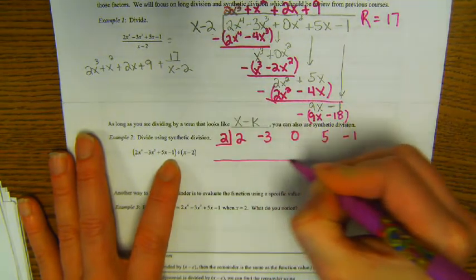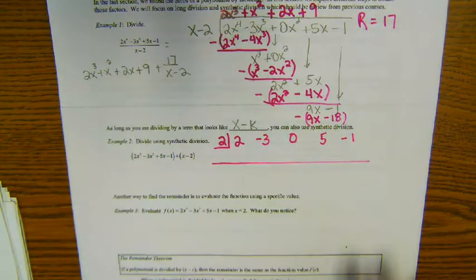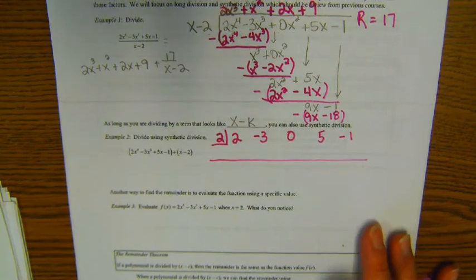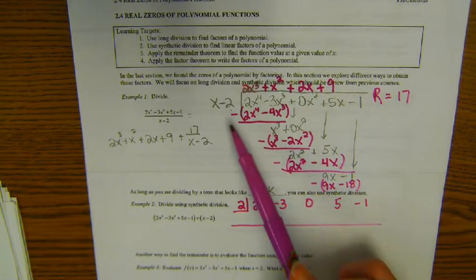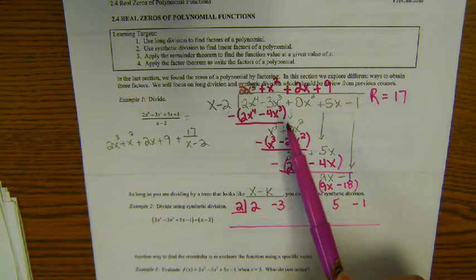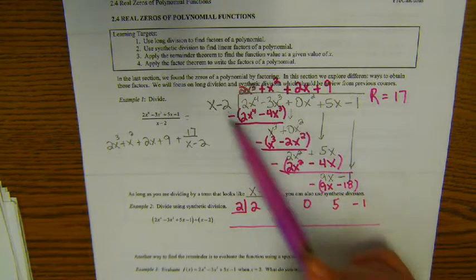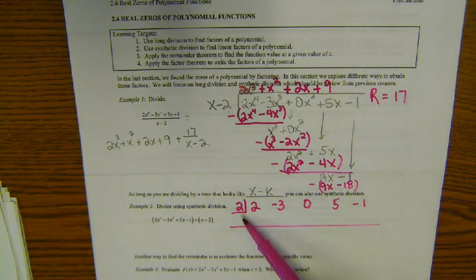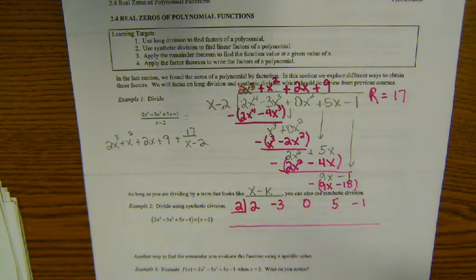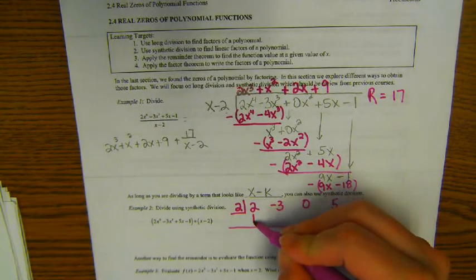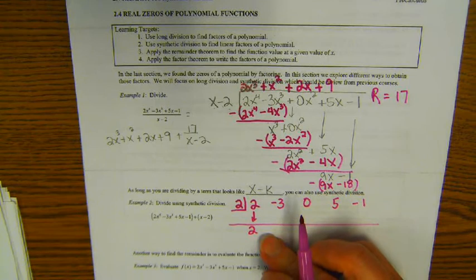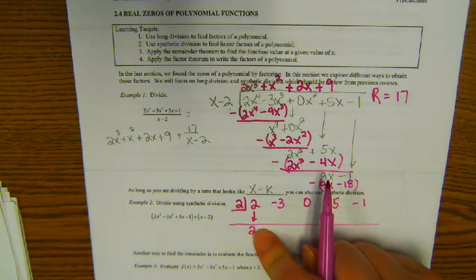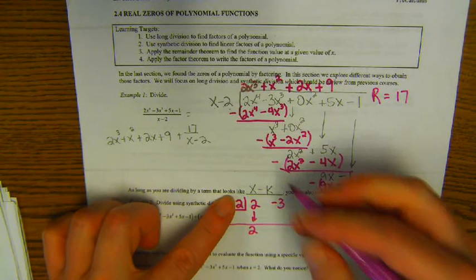And so really what we do is we save a lot of space this way, and we make the process a little easier. Here, instead of having to subtract, because sometimes that leads to some computation errors, because this is a positive 2, that takes away that subtraction piece, and I can now add. So I always drop down this first value, and then once it goes below the line, I multiply by what's in the box. So 2 times 2 is 4, and then the 4 goes here. And then I add.